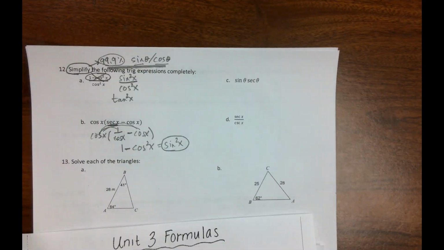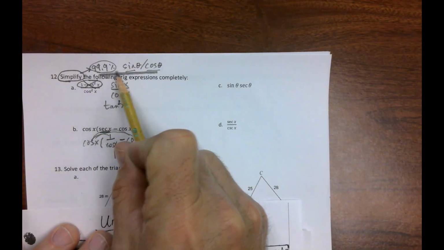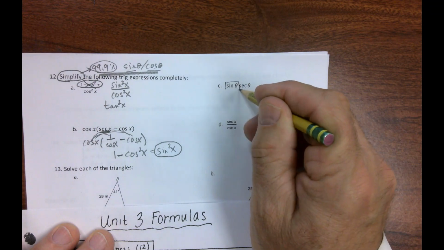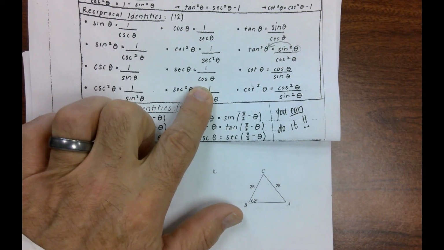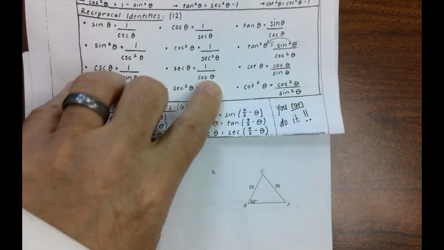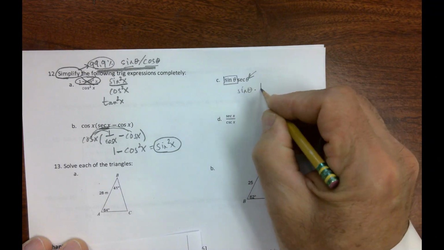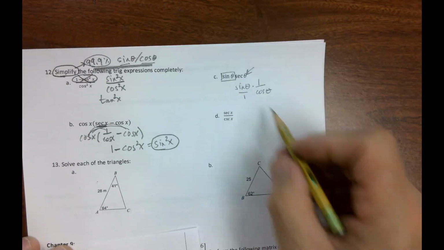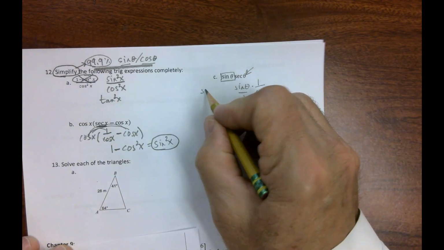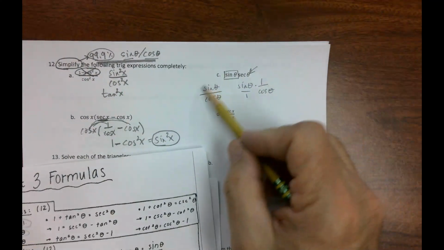Okay, we're going to work on letter C. Remember our 99.9% rule? Don't mess with this, which is targeting this. So if we look at our little sheet, we know that secant is 1 over cosine. We should just know that the reciprocal of secant is cosine. But we're going to rewrite it as sine of theta times 1 over cosine of theta. And nothing reduces, can't cross reduce or anything, so this just turns into sine of theta all over cosine of theta. And the danger is just to leave it and think you're all good.